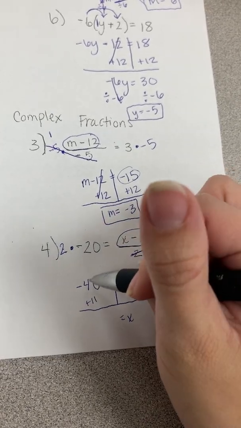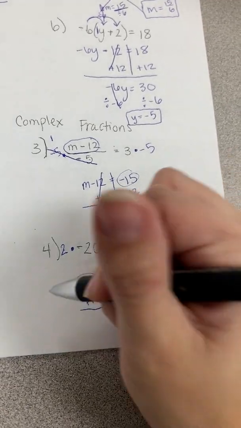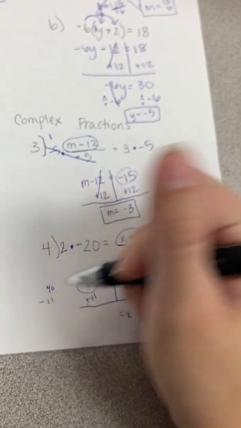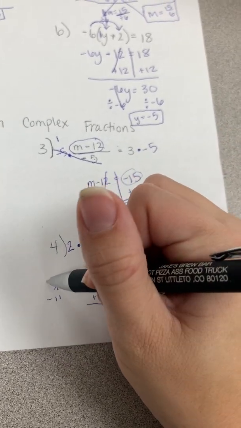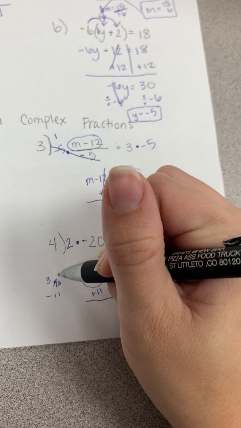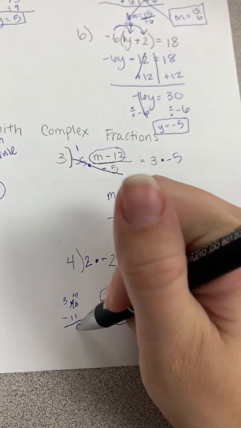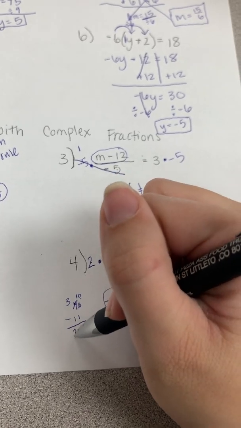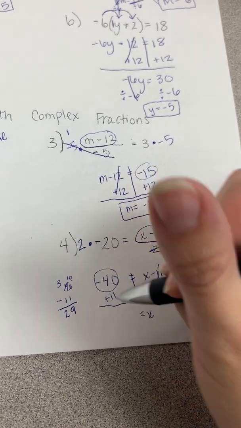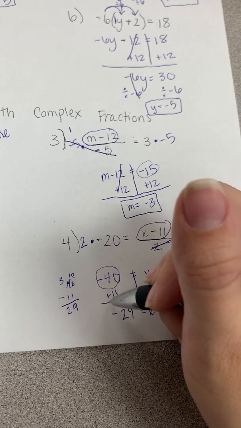X equals, I have more negatives than positives, and to figure that out, I can do 40 minus 11. Can't do that, so that makes that a 10. 10 minus 11 is 9. 3 minus 1 is 2, so that's 29. And I have more negatives, so that's -29x.